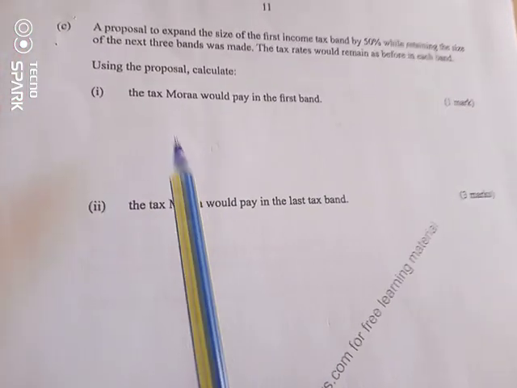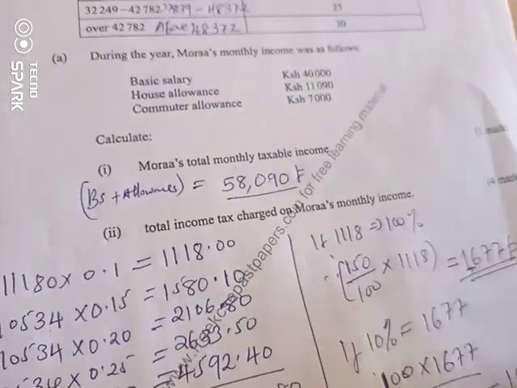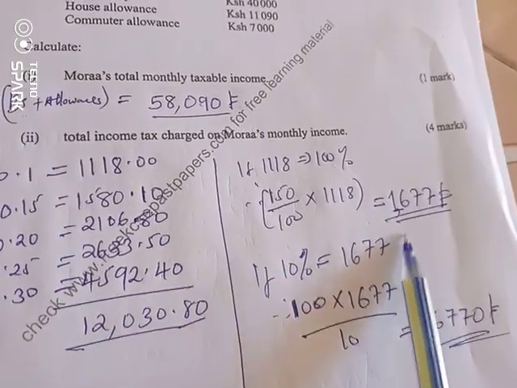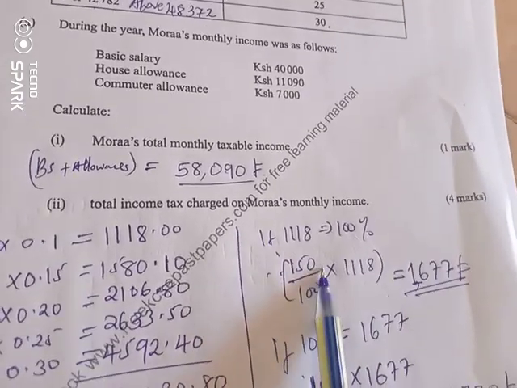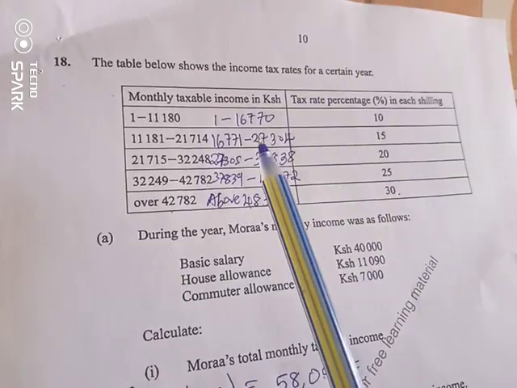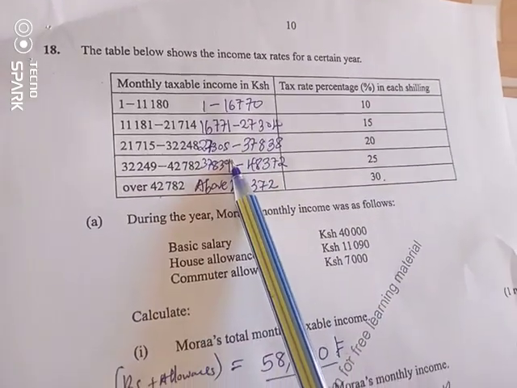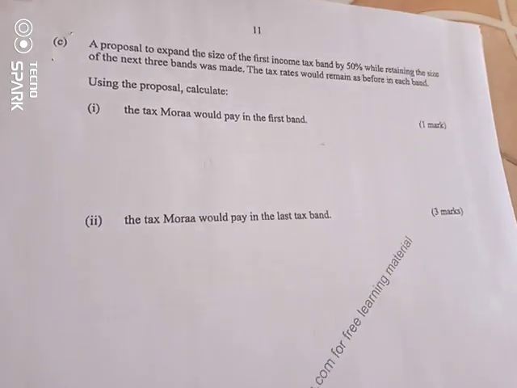And that is what they are asking us here, the tax Mora would pay in the first band. Of course, the one you have gotten is 1,677 shillings. Now that it was increased by 50%, we have done it. We have even gone as far as changing the table, because that proportion would mean that particular country will use a different table. So Roman 2, what are they asking? The tax Mora would pay in the last tax band.